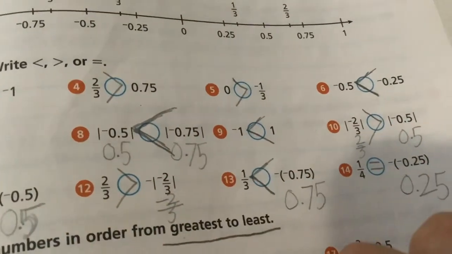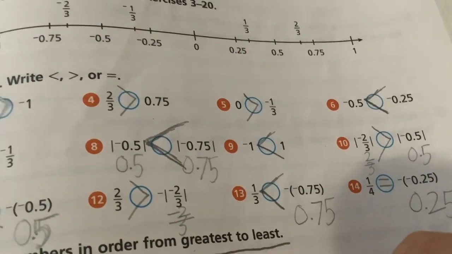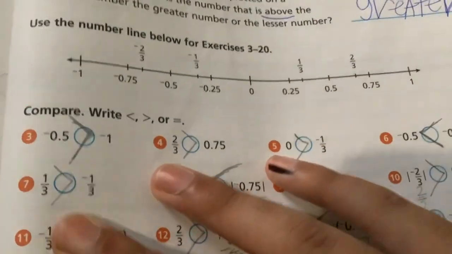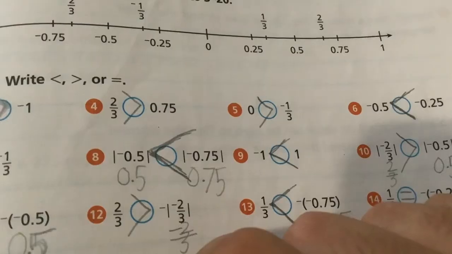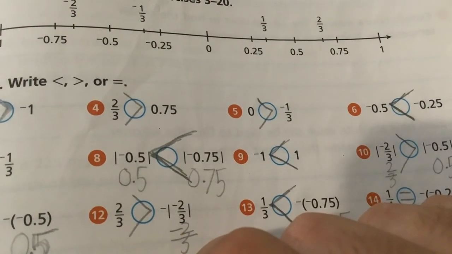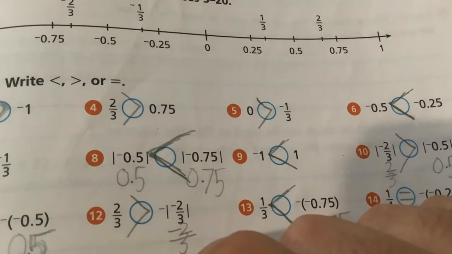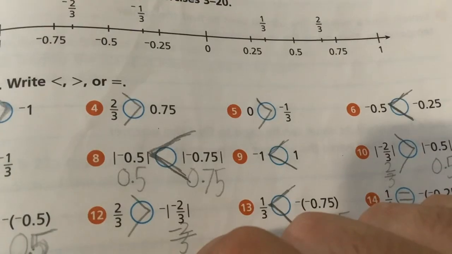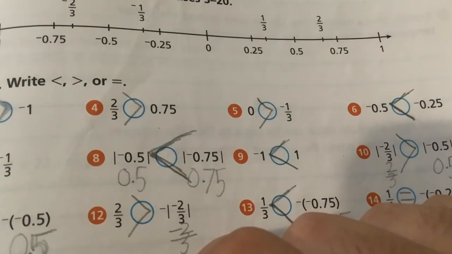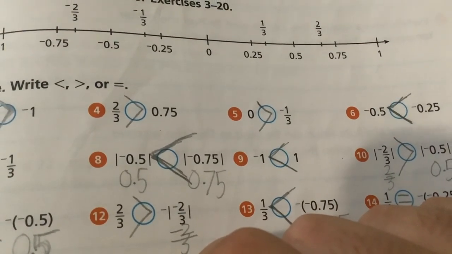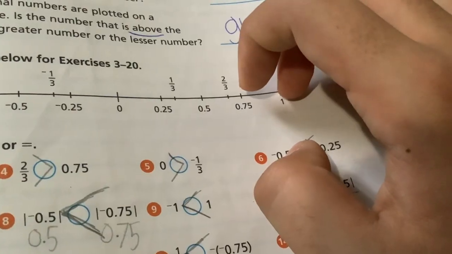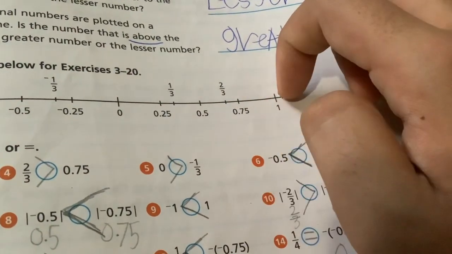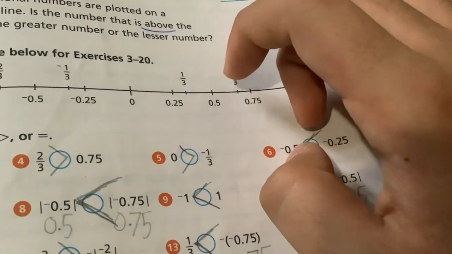Now, the absolute value and the opposites can be a little bit trickier as we get to these ones, the absolute value ones. The absolute value of negative 0.5 is 0.5, and the absolute value of negative 0.75 is 0.75. And guess what? We can compare them from there. Where is positive 0.5? It's here. Positive 0.75 is here. Positive 0.75 is closer to 1 than positive 0.5 is.